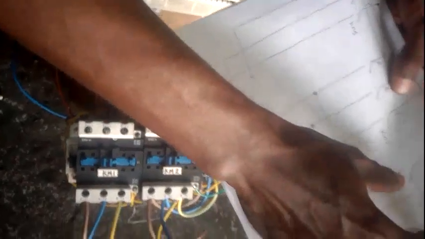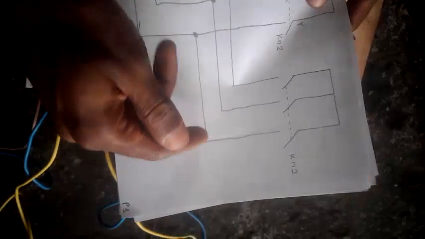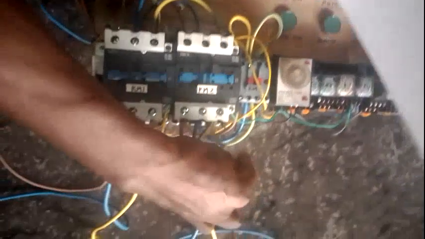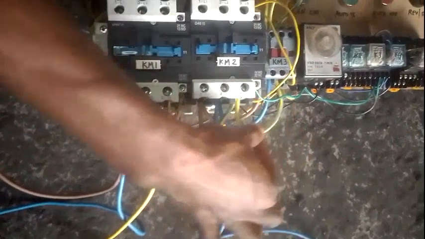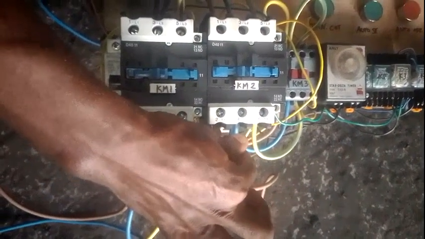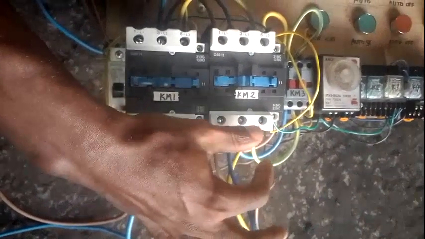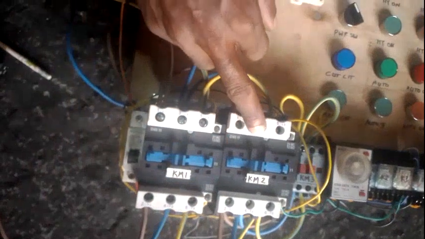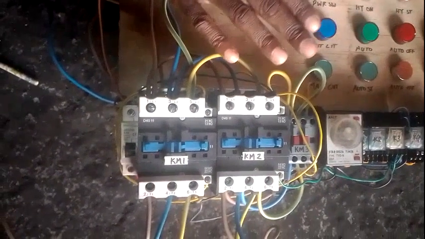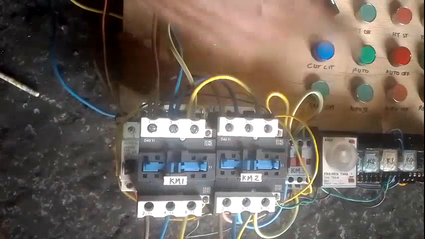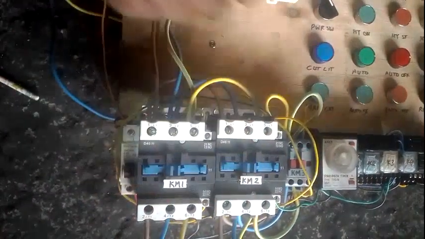So the output of the star contactor goes to meet the output of the delta contactor. You see, when this panel is being started, the delta contactor and the star contactor do not come on at the same time. If eventually it happens, there will be a catastrophic failure.